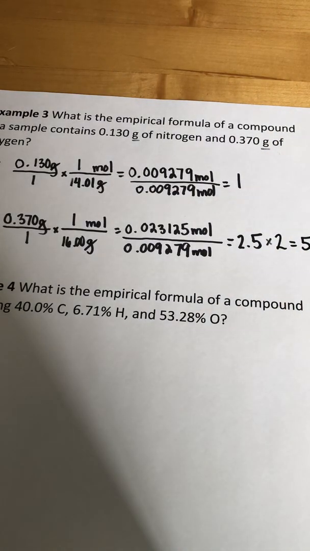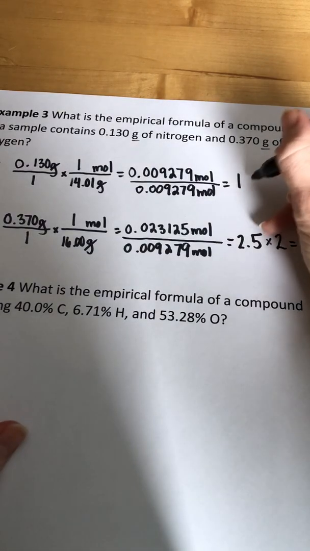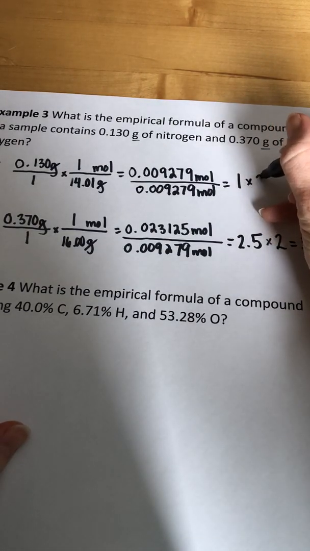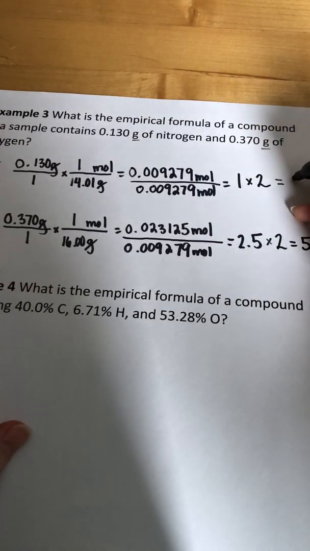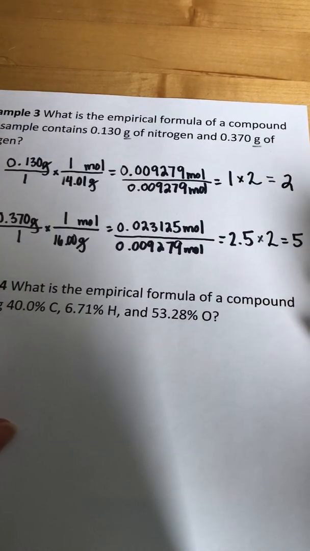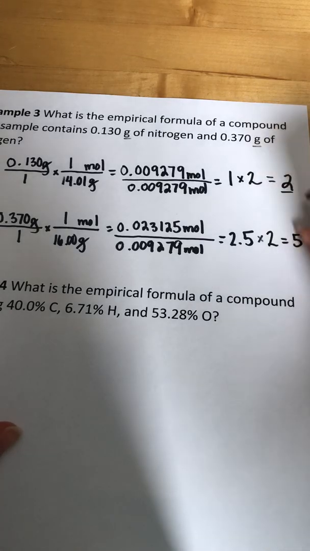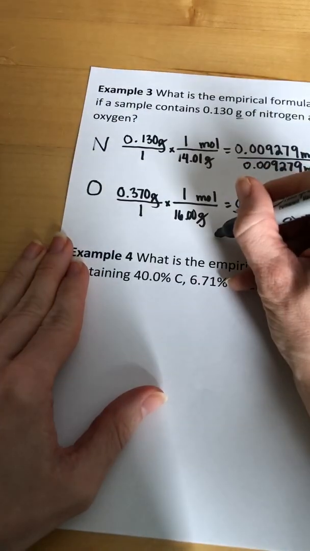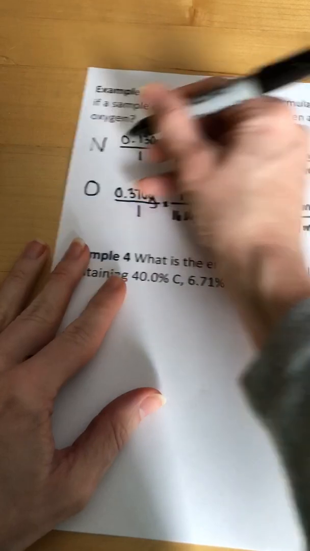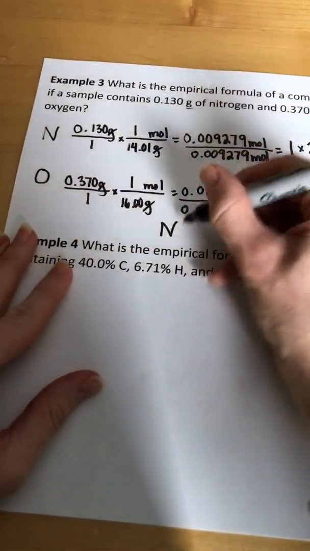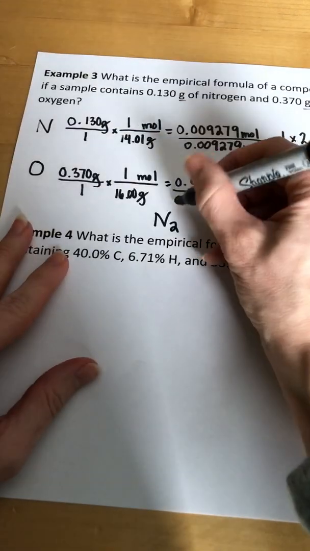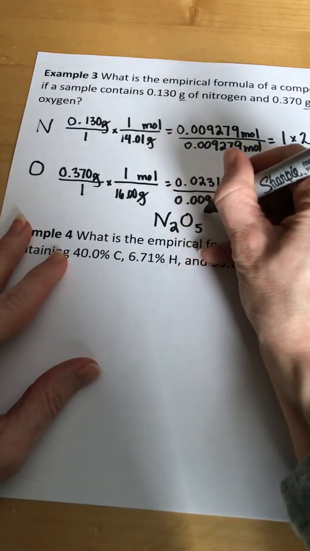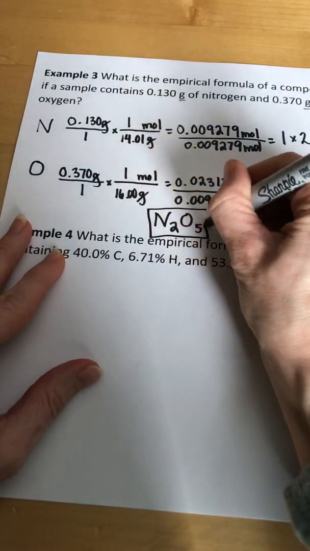But what you do to one part of the compound, you have to do to all of it. So even though this is a whole number, you still also have to multiply it by that same 2. So that'll give you this 2 here. So these are going to be my number of atoms, so my final answer is going to be N, with a subscript of 2, and O is going to have a subscript of 5. And that would be your answer there. Okay, so that's one example.